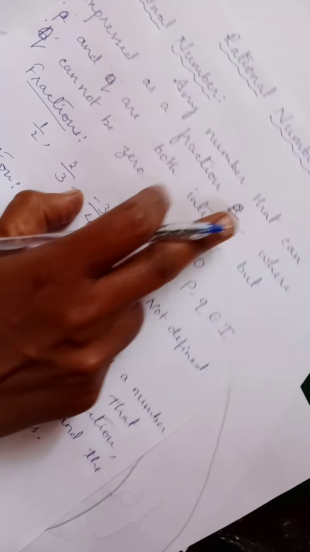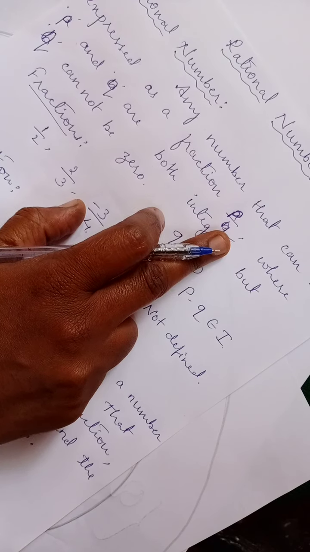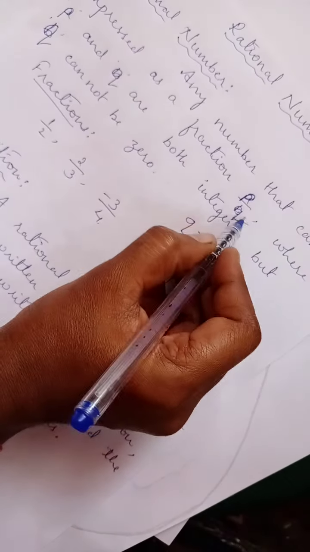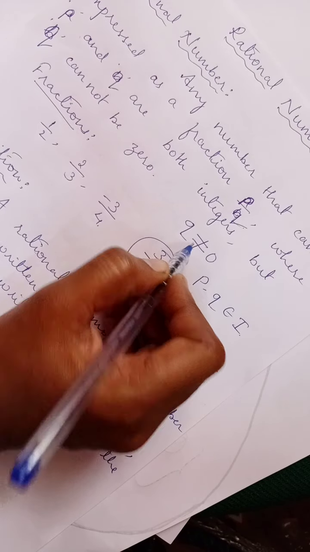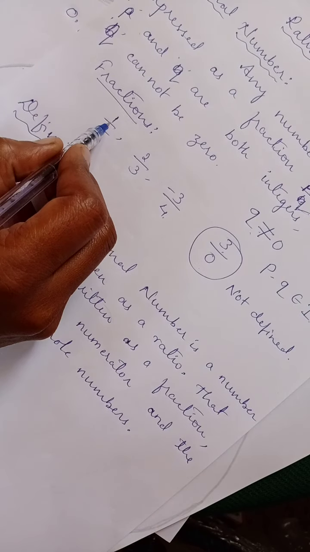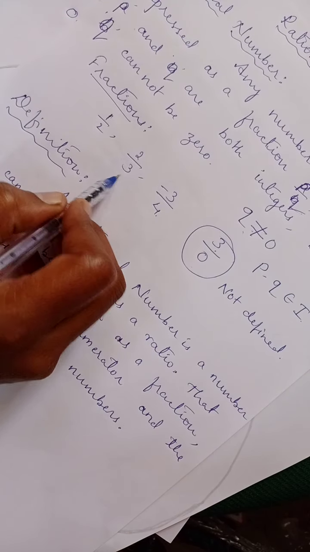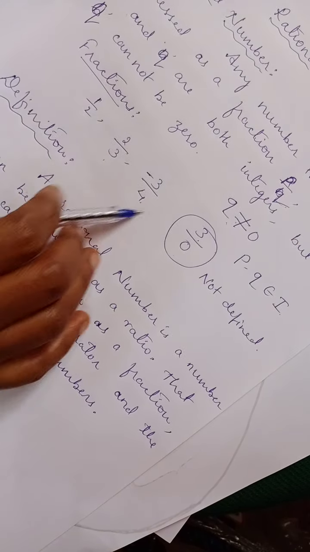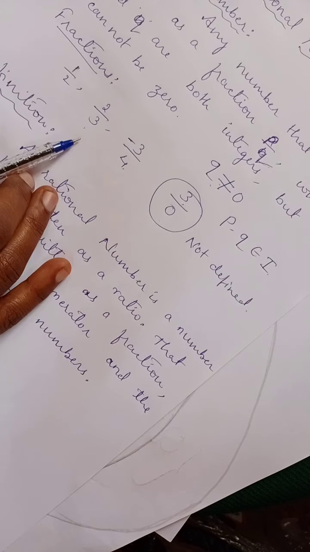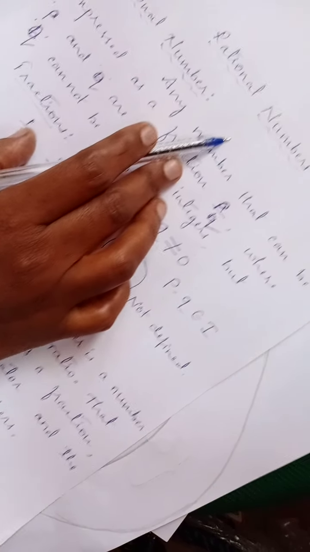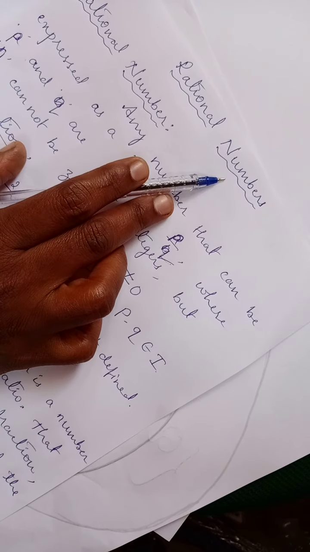So why is it written that p and q both are integers? Because they can be positive or they can be negative, where q, the denominator, should not be equal to 0. If it is equal to 0, then it is not defined. For example, I have taken here 1 by 2, 2 by 3 and minus 3 by 4. These three are the examples. These three are fractions, and they can be said to be rational numbers.